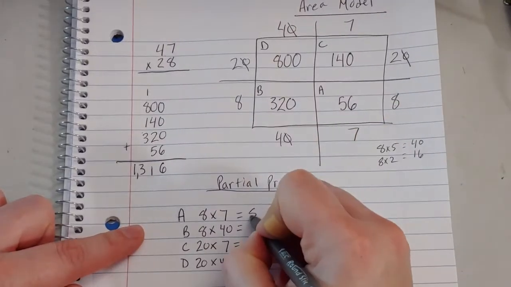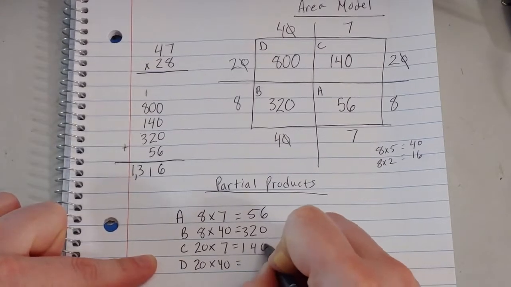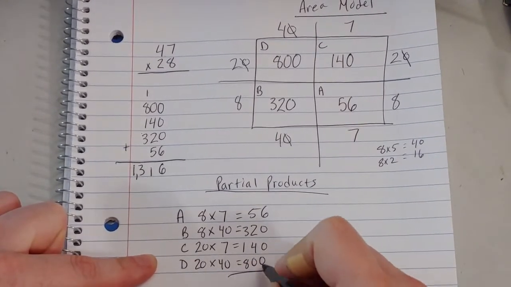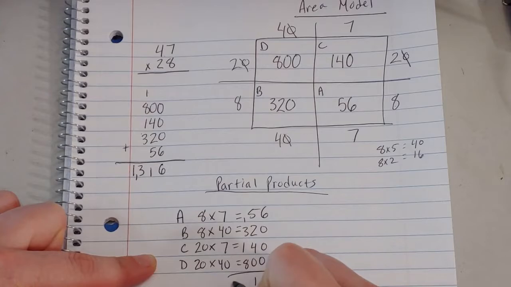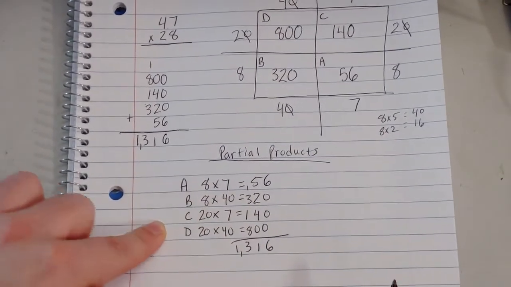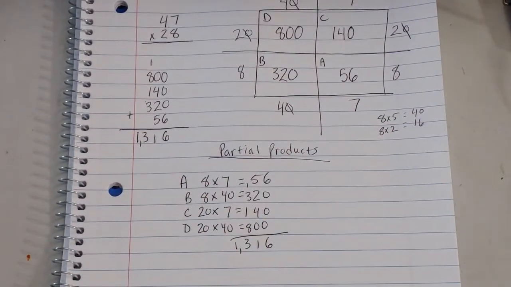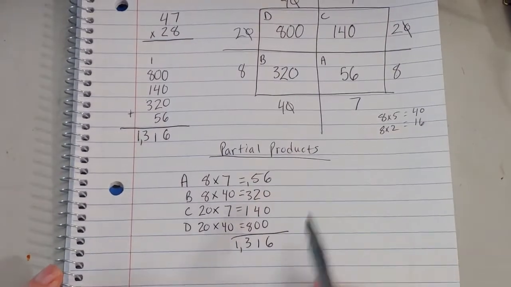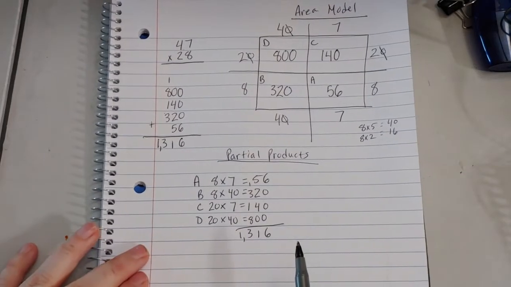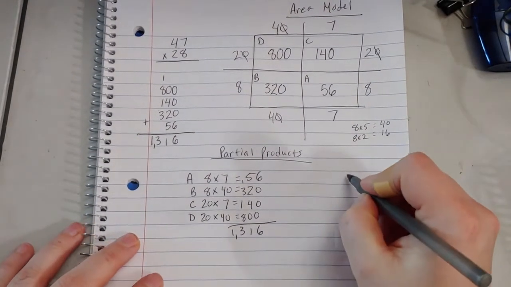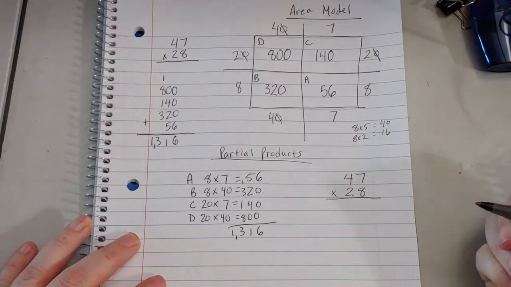And we've already solved these, right? So 56, 320, 140, 800, add those together. So you end up with the same answer. It just takes one step out of drawing the box, but it is still the same math. Now, I want you to compare those two strategies to the standard algorithm. Remember, this is the way that math is done, basically. And I want you to see how much faster, how much more efficient this algorithm is and why we want to work towards this.